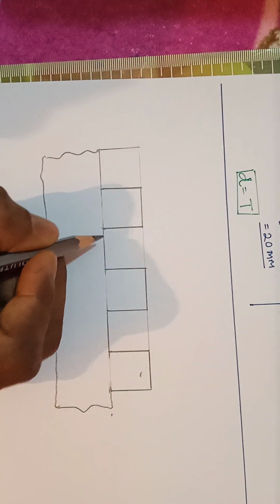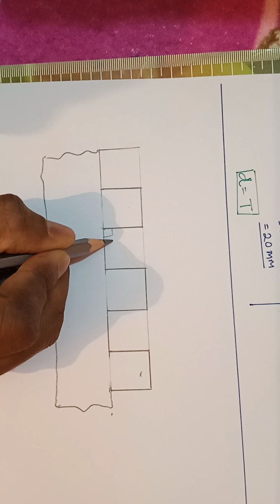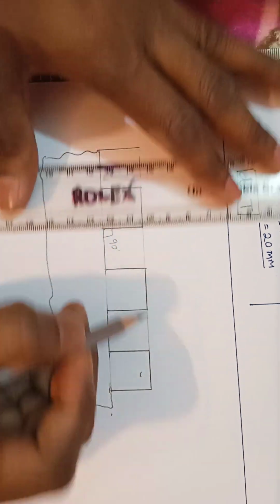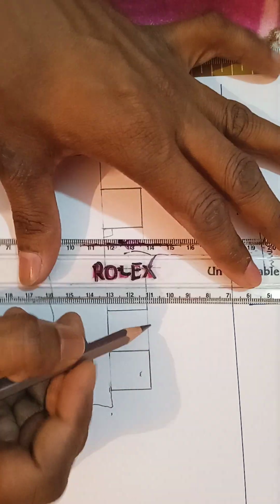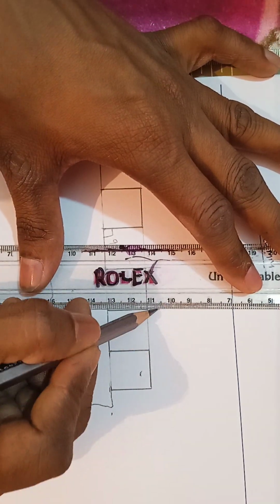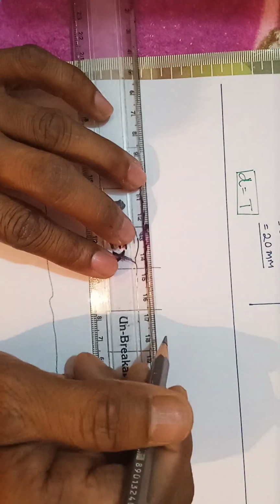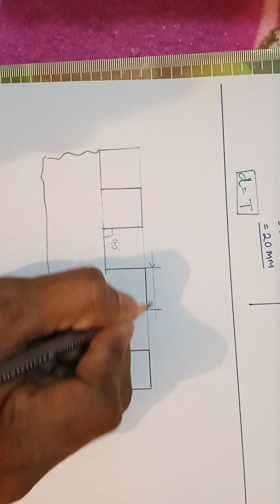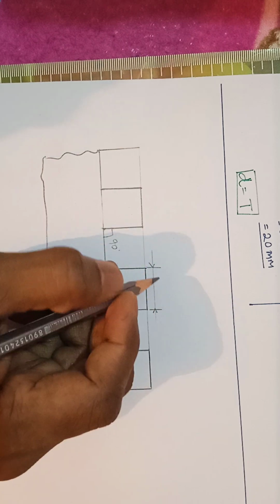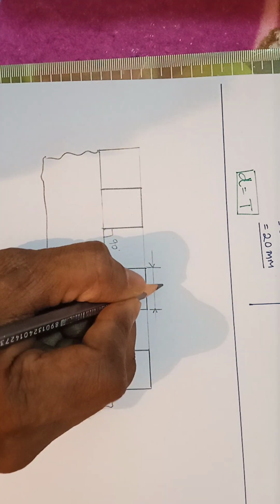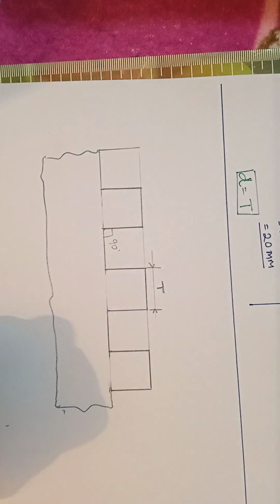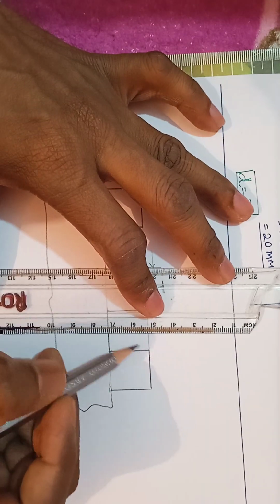In the case of the square thread, the angle is 90 degrees. So this angle is 90 degrees, and this portion you need to dimension also. This portion is the T portion that we have calculated, that is 0.5 p. This is the T, and this is the depth.